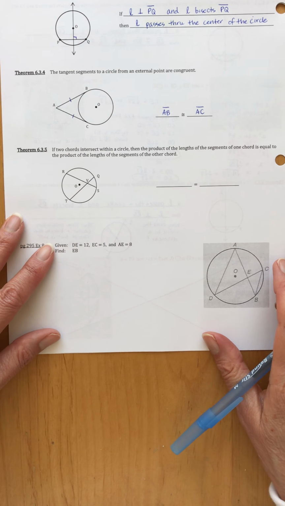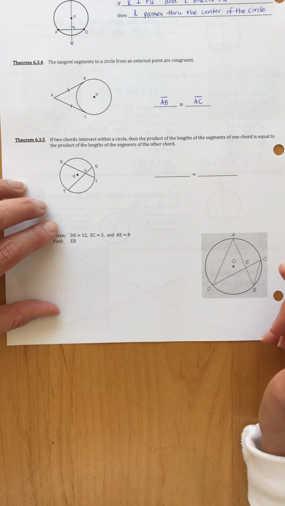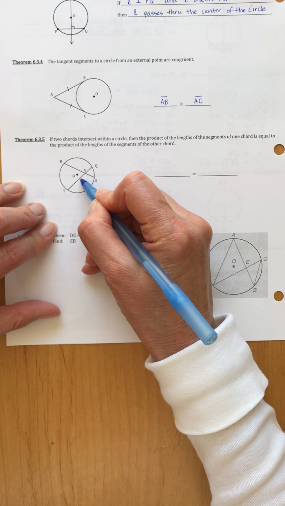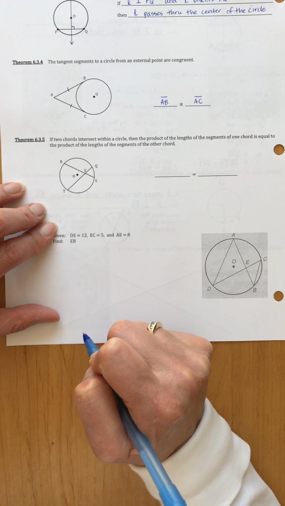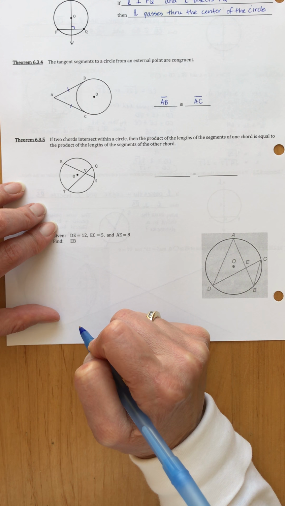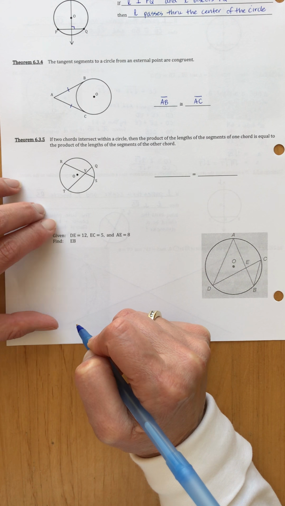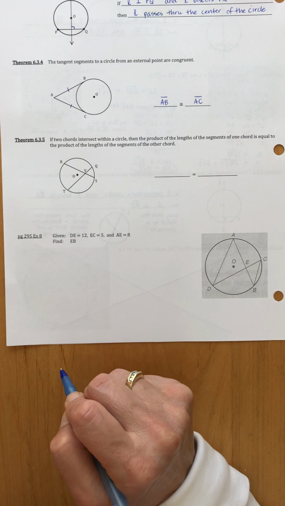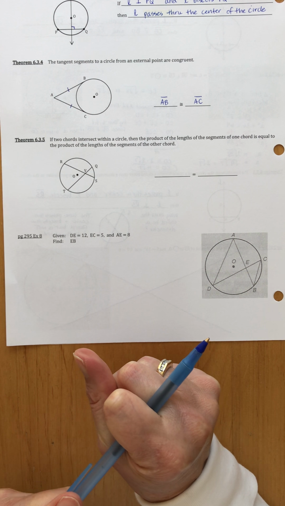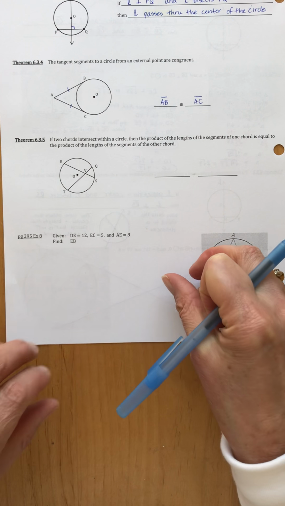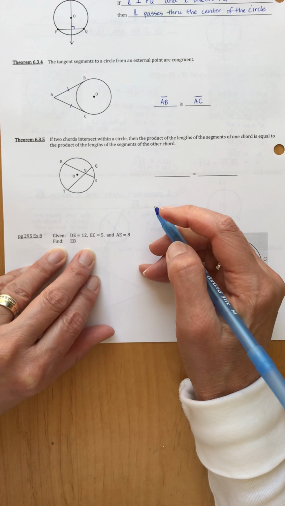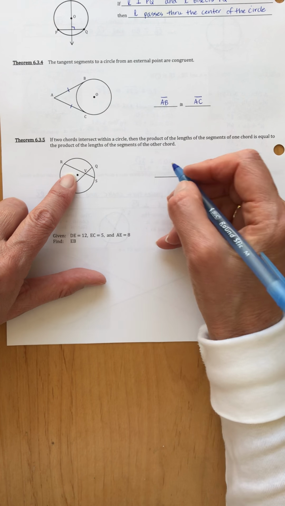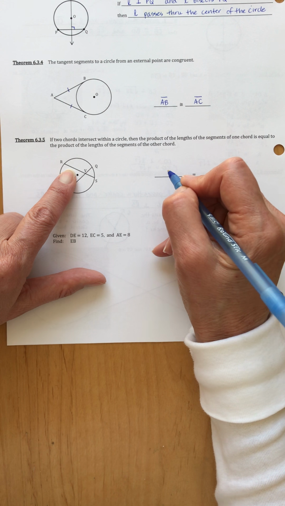All right, next theorem. If two chords intersect within a circle, so here's a chord, they intersect inside the circle, then the products of the lengths of the segments of one chord is equal to the product of the lengths of the second chord. Okay, so the segments, here's a segment and here's a segment. So if we look at this one chord here, we're going to say the product, that means multiply.